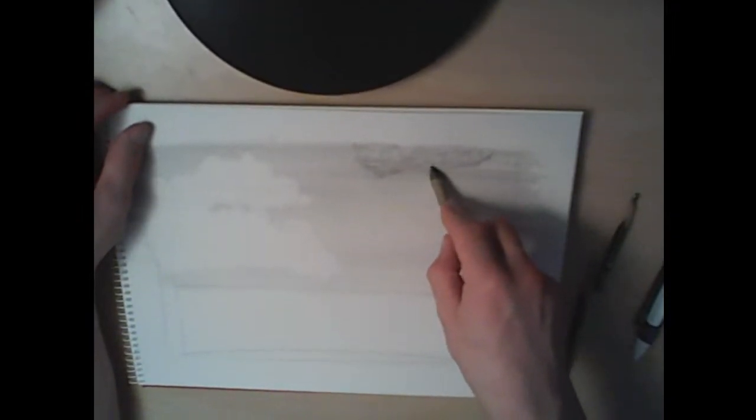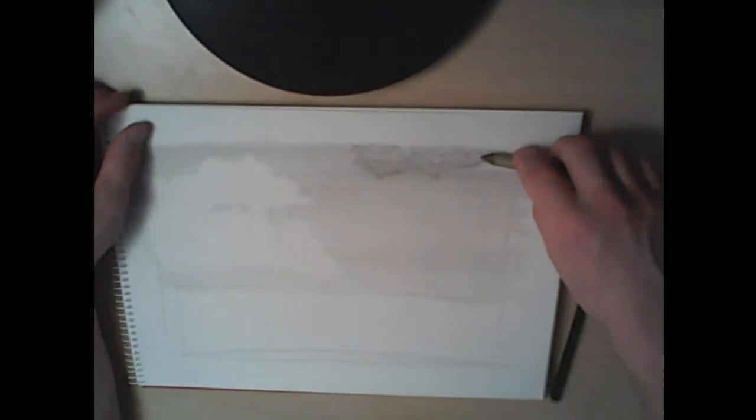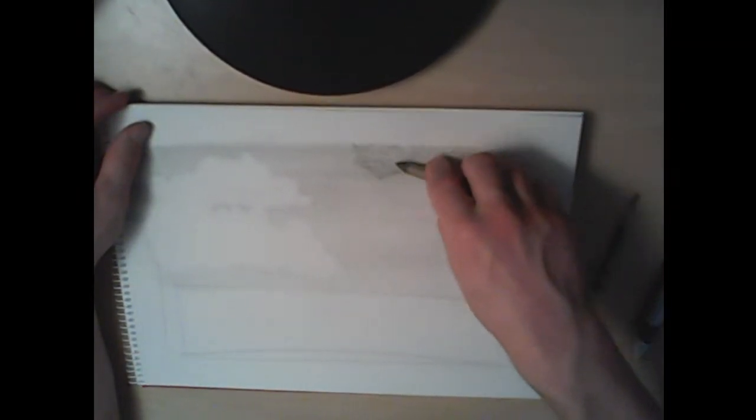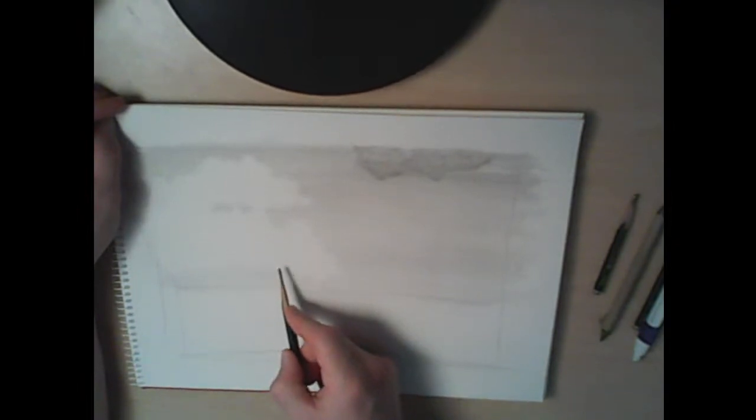Now I'm going in with a smudging tool just to get rid of a little bit of the structure that came up right here. Want to make it a little smooth. Alright, now going to the next cloud. Yeah, I'll just start with this lower one.